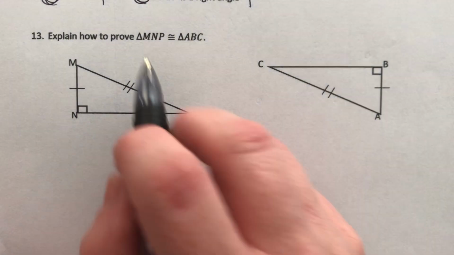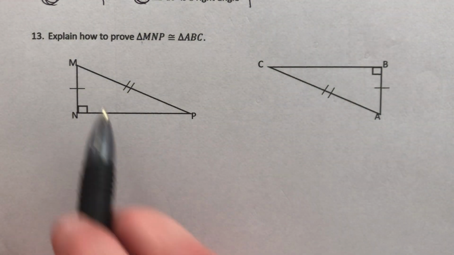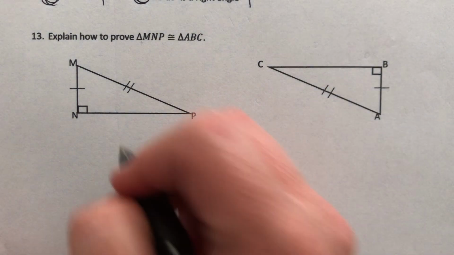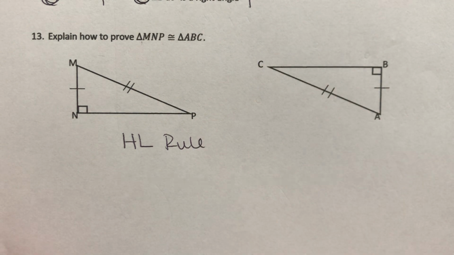Explain how to prove that triangle MNP is congruent to ABC. Okay, so it already shows us here. This is actually a shortcut, and it was one of those rules that we didn't spend a lot of time on. But remember, whenever you have 2 right triangles, there's a rule that you can use to prove them congruent called the hypotenuse-leg rule. Or I think it's like the hypotenuse-leg theorem or something.